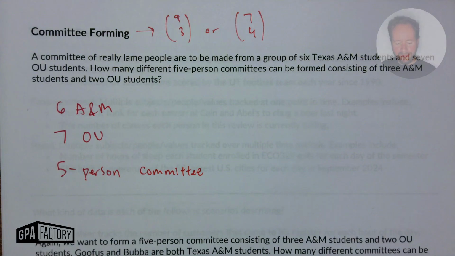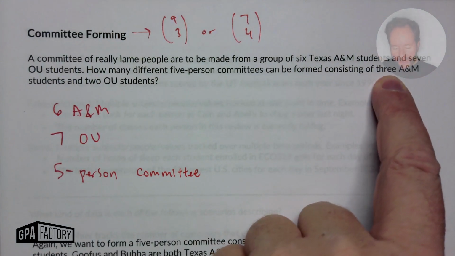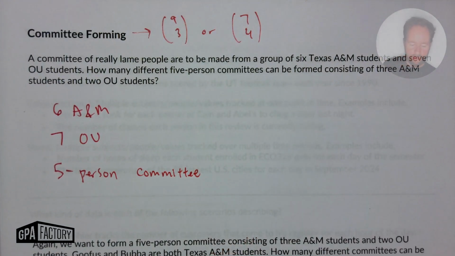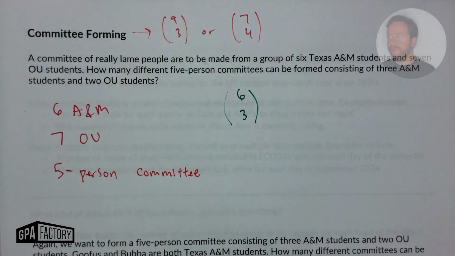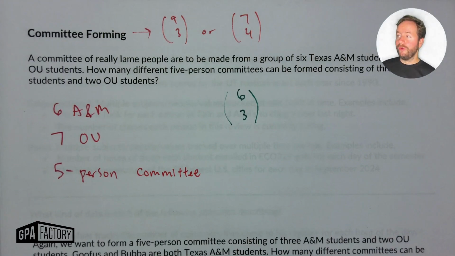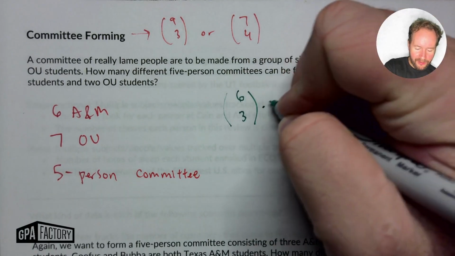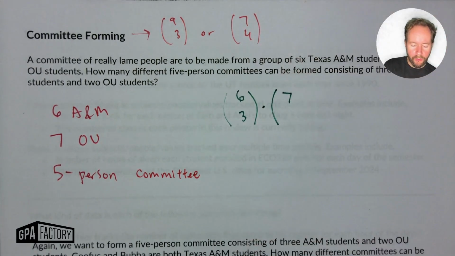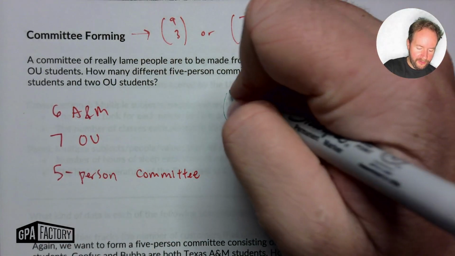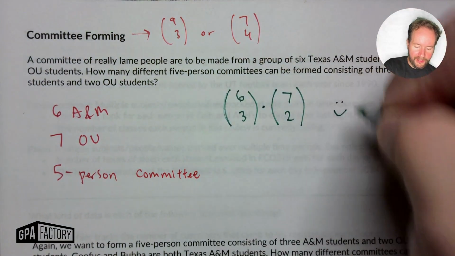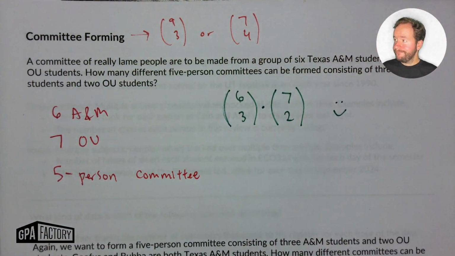We've got 6 A&M students, but I want to choose 3. The committee's got to have 3 A&M students on it. So 6 choose 3. There are 6 A&M students. We're choosing 3 to make it a really lame committee. Furthermore, we have 7 OU students, but we only want to choose 2 of them. So 7 choose 2. That's it. Your committee has been formed. Done. We did it. That's it. Let's do another.